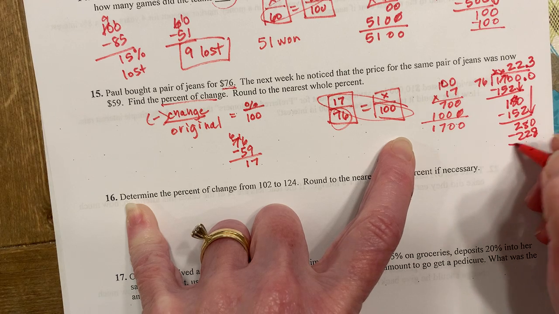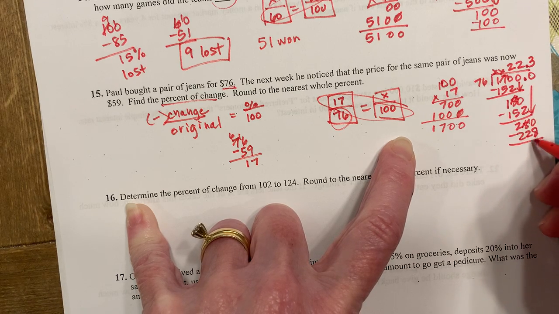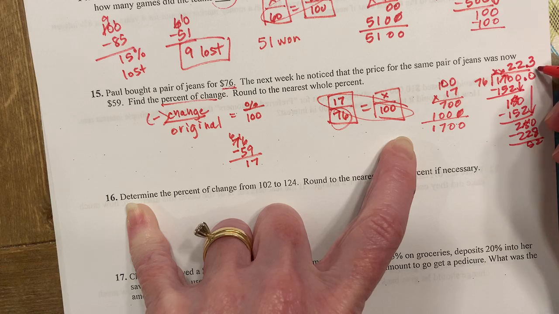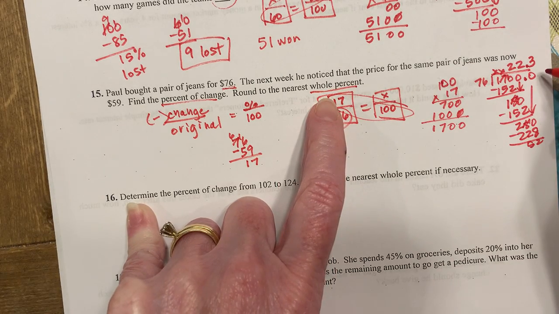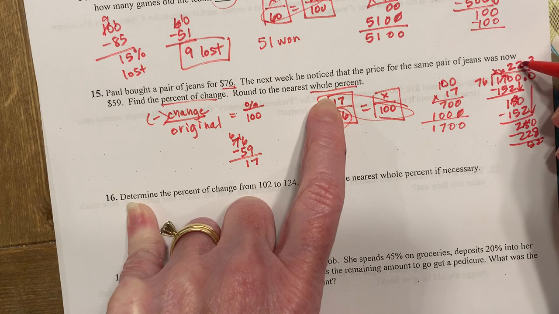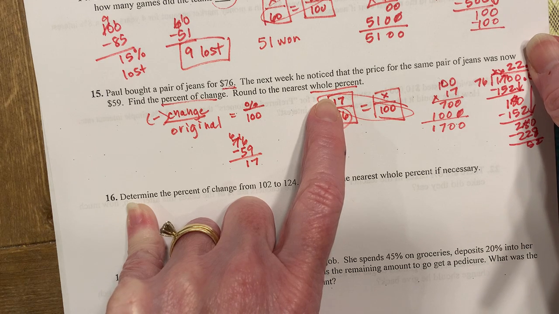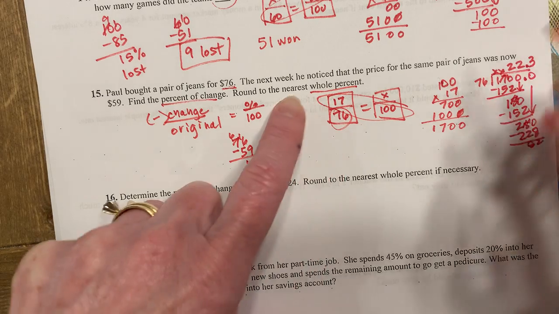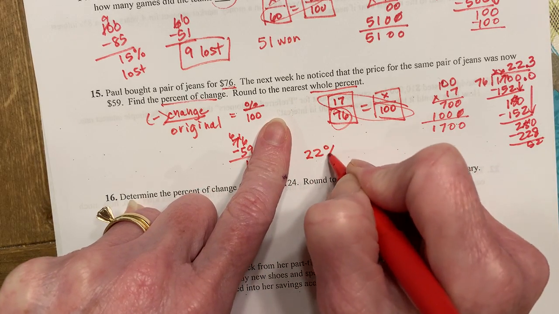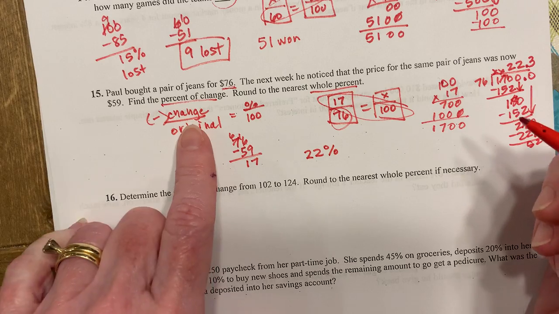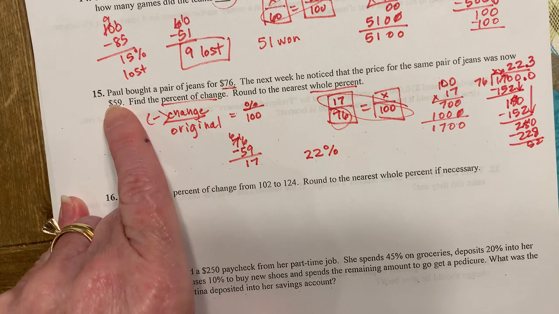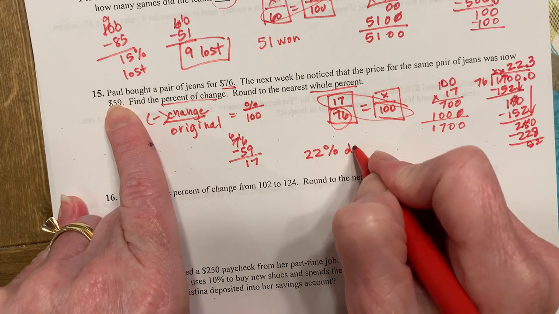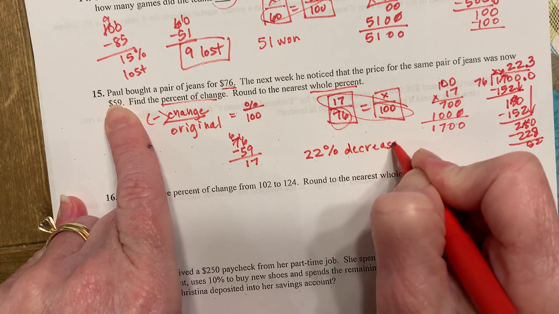Really, the whole reason I'm going out one more place is because I want to round to the nearest whole percent. So I can stop here. I just need to know if this is enough to round up. So I want to get rid of the 0.3 because the nearest whole percent is the nearest ones place. That's not enough to round up. So I would say that this is a 22% change. And then remember, you need to describe if it's an increase or decrease. So if I started with 76 and I went down to 59, that's going to be a decrease.